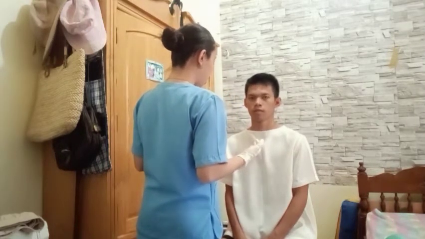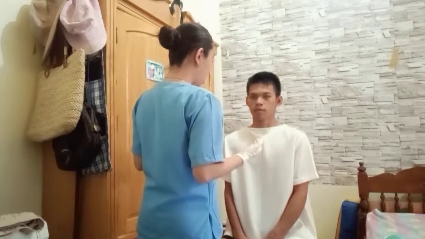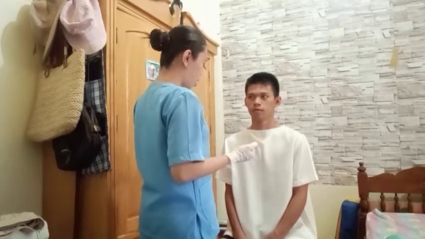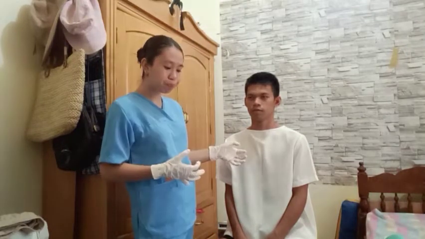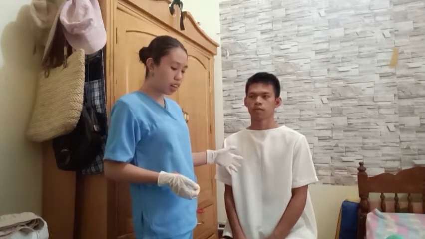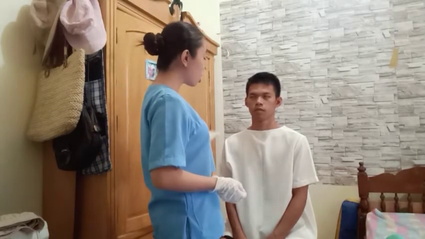Okay, inhale. Exhale. So as I can see, the breathing characteristics, rhythm and depth are good, and the accessory muscles used for breathing are the chest muscles in the anterior part.